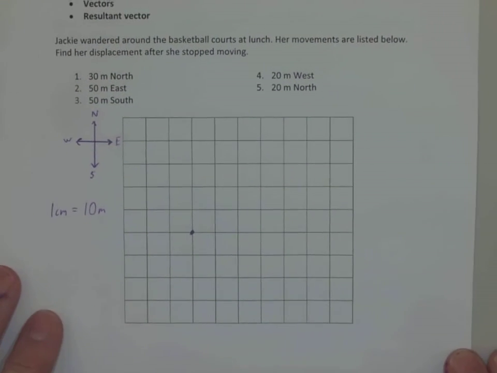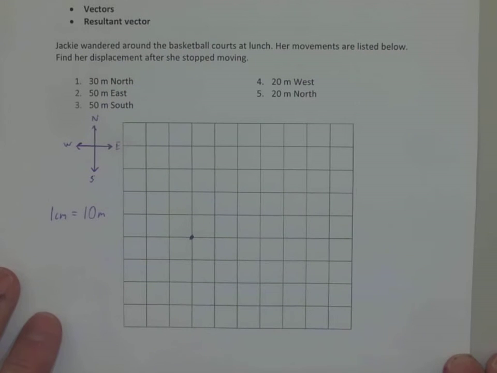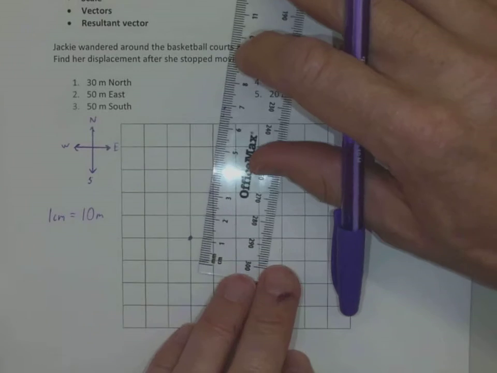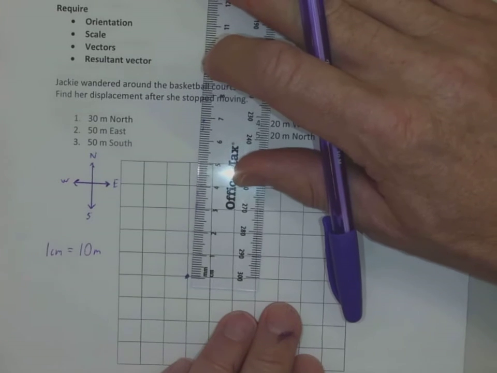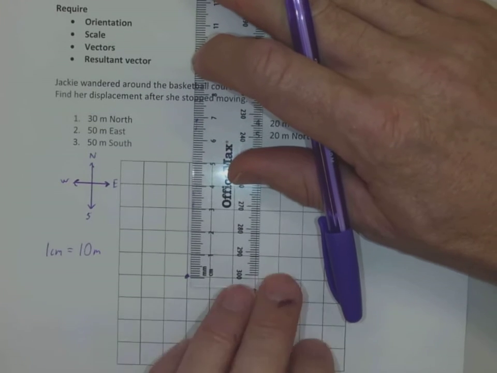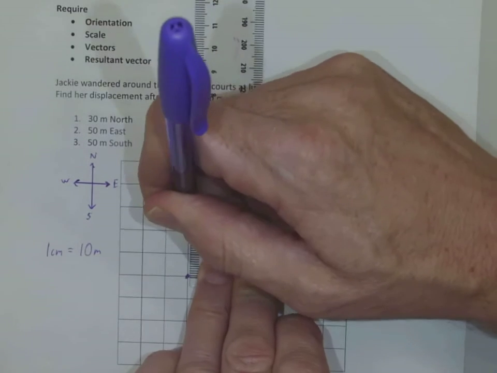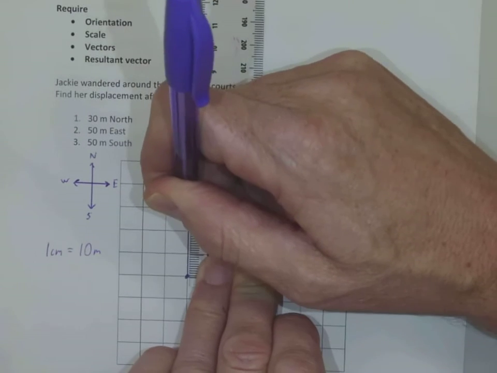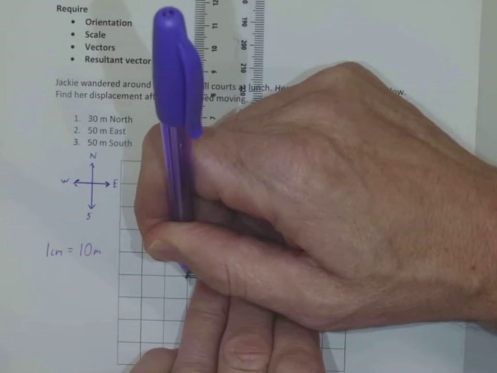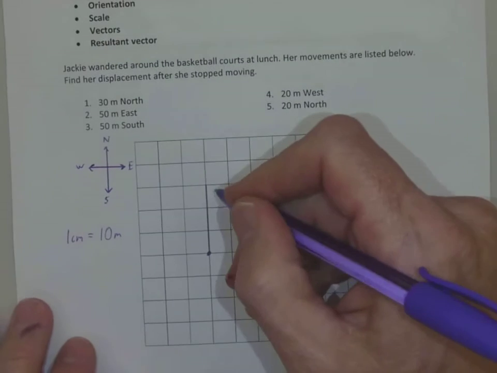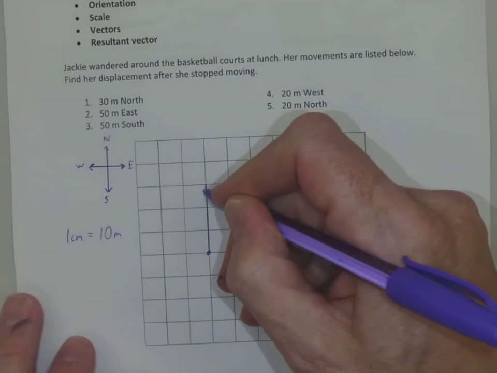Okay. Let's track Jackie's movements. Initially, her first movement is to walk 30 metres north. At 1 centimetre equals 10 metres, 30 metres must be 3 centimetres. So we find our first vector like so, and we draw that one in. Our vector is pointing upwards. By the orientation, that tells me that that is north.